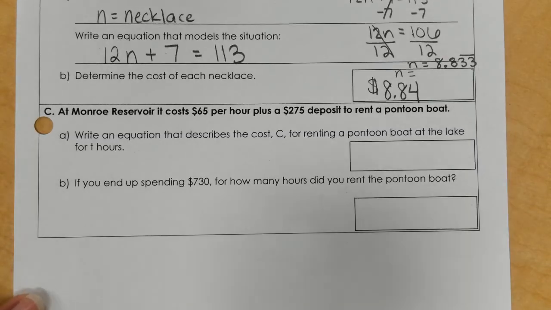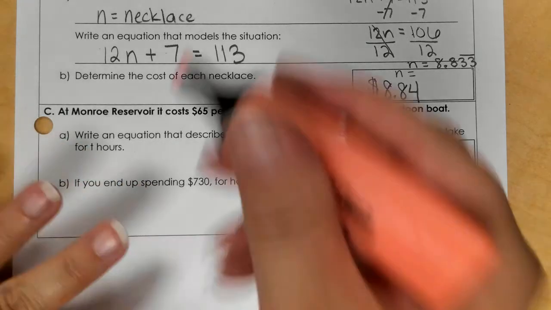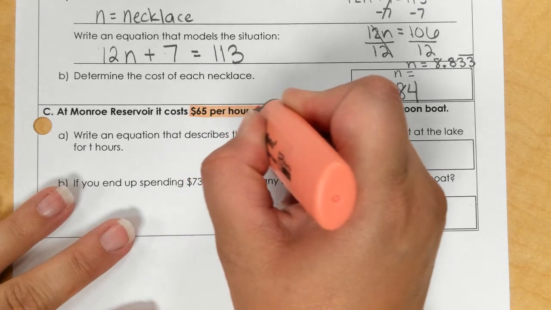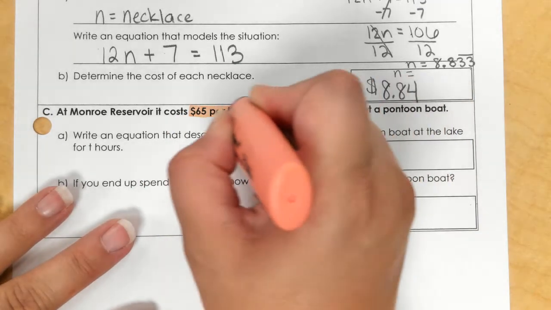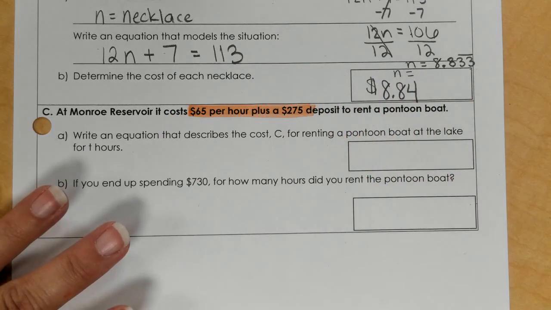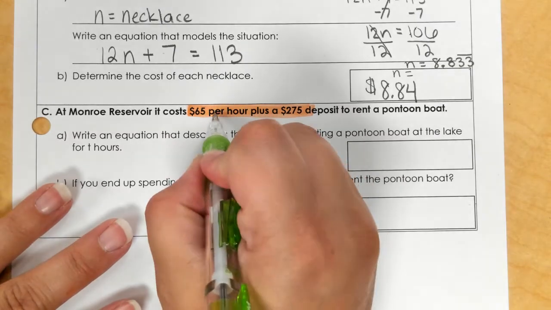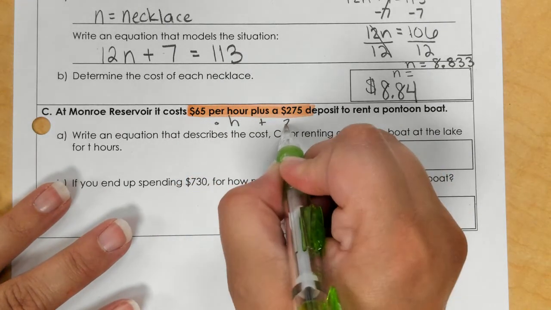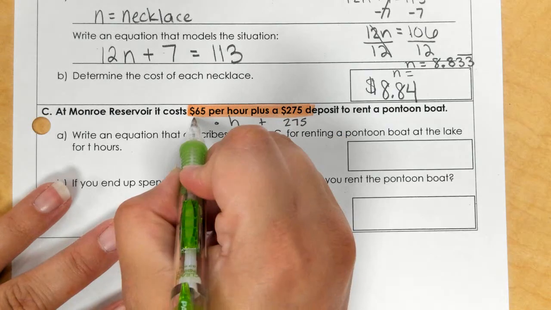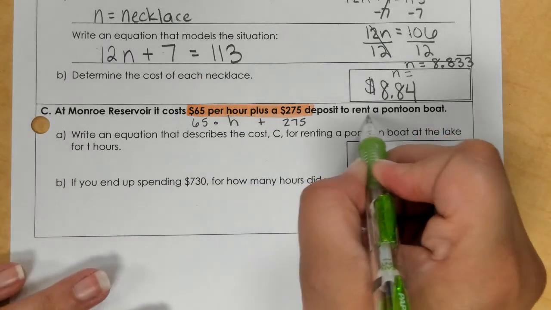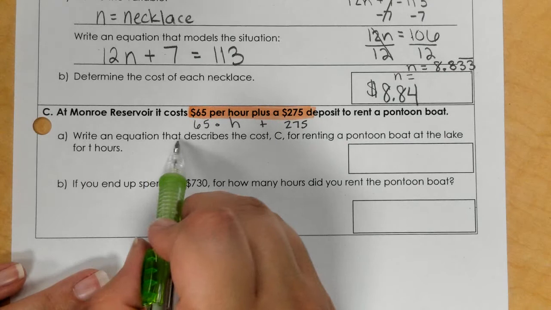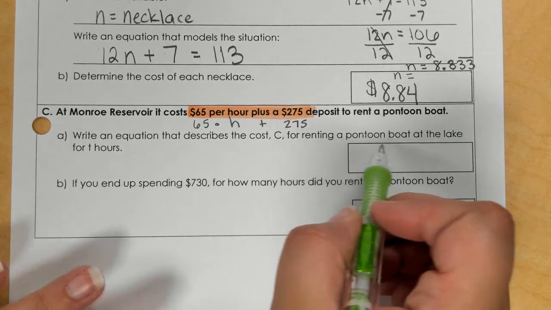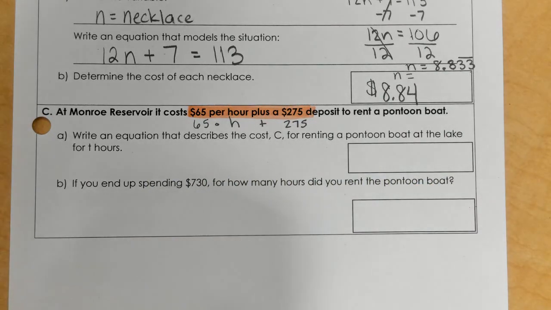Okay, last but not least, letter C. At Monroe Reservoir, it costs $65 per hour. This right here is an expression. Very important. $65 per hour, this means times H plus a $275 deposit to rent a pontoon boat. Write an equation that describes the cost C for renting a pontoon boat at the lake for T hours.